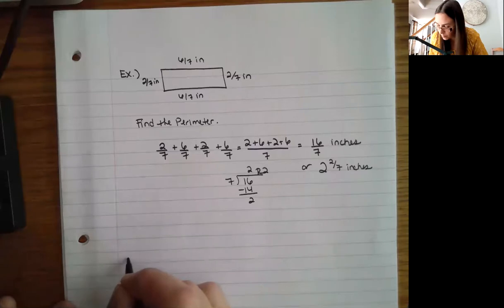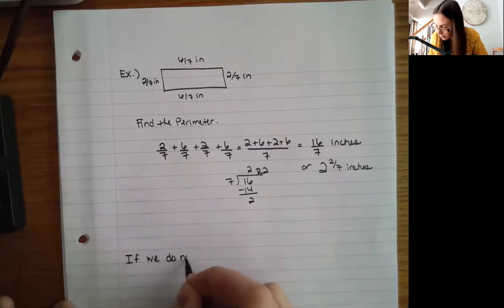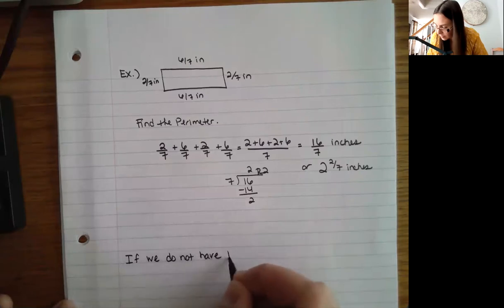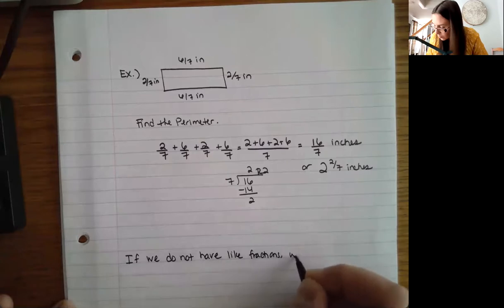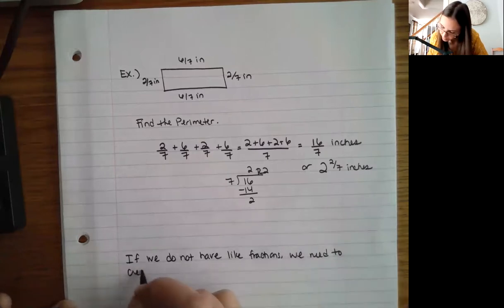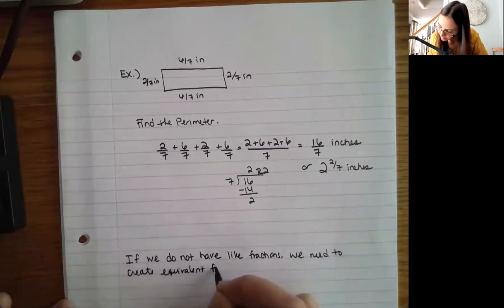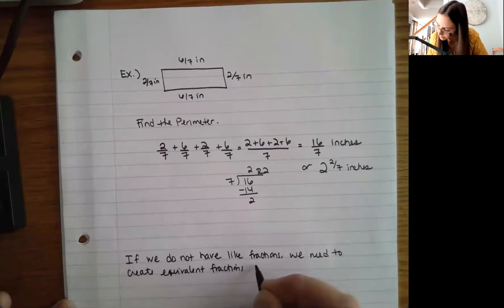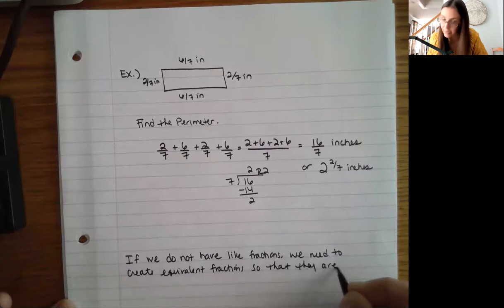So if we do not have like fractions, we need to create equivalent fractions so that they are like.